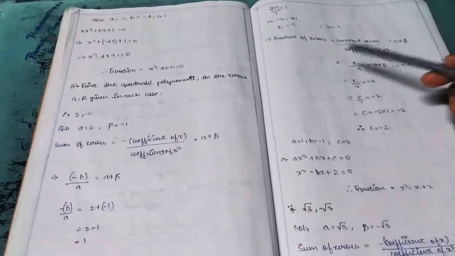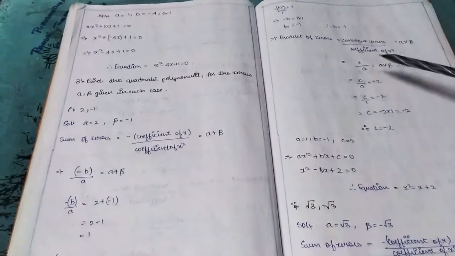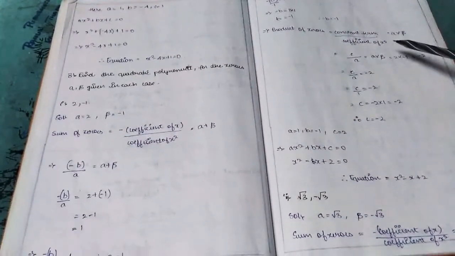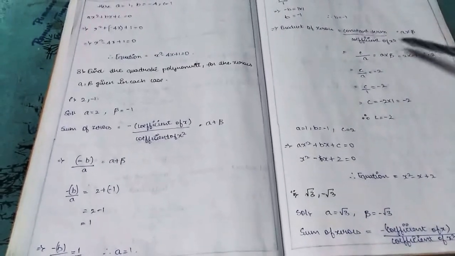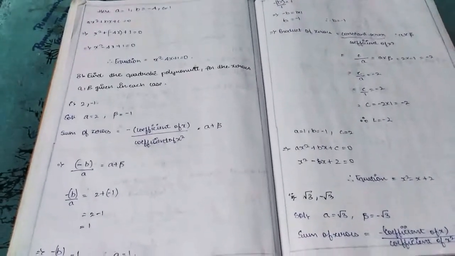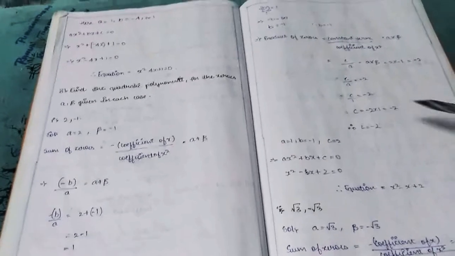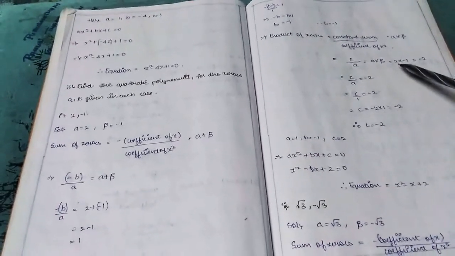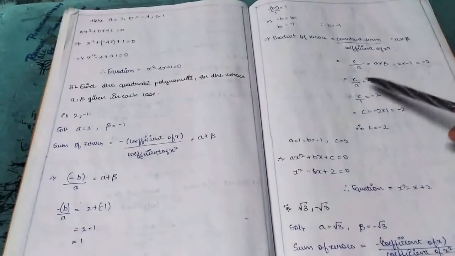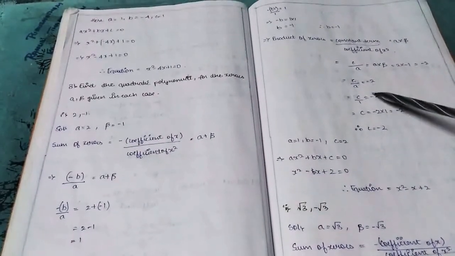Now in the product of zeros, we know the product of zeros formula, that is constant term by coefficient of x square. So the product of zeros means alpha into beta, that is c by a. So c by a is equal to alpha into beta, that is 2 into -1 is -2. Therefore c is equal to -2 and a is equal to 1.